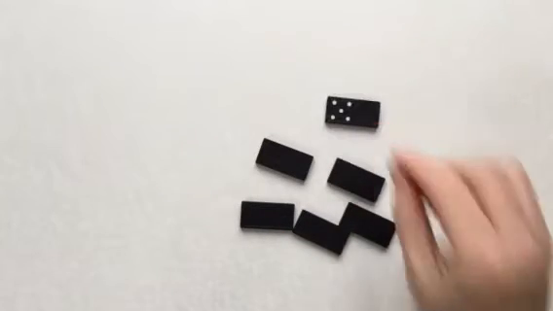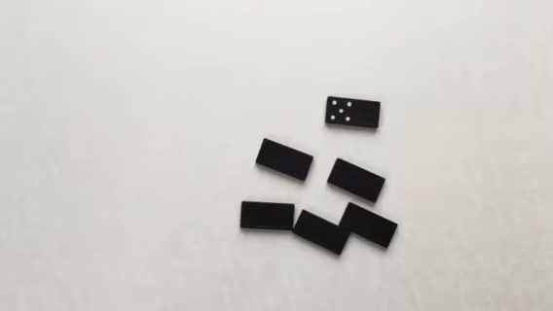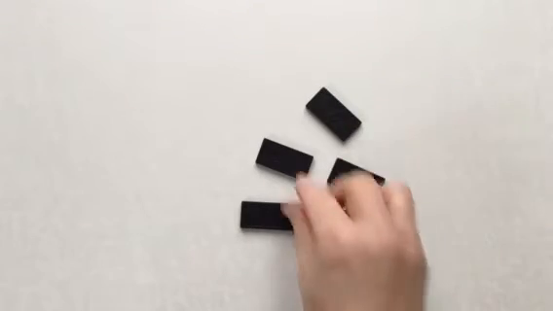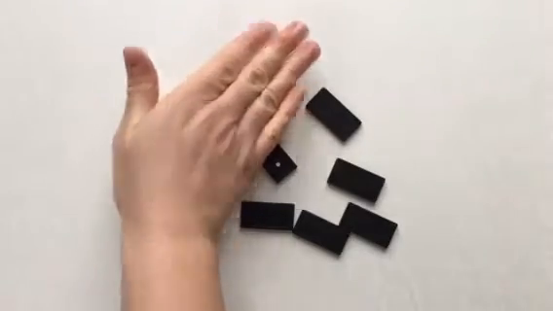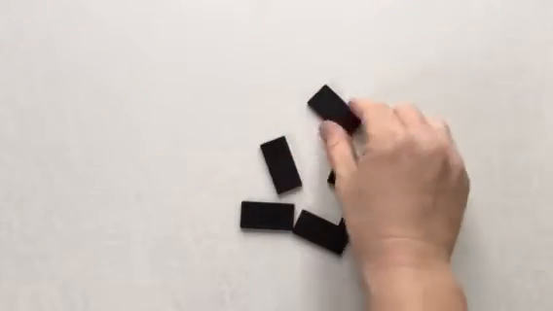And turn one over. 5. How quick can they recall that? How quickly can they see that pattern? Okay, turn it back over. 4 and 1. Okay, so seeing if they can do that.